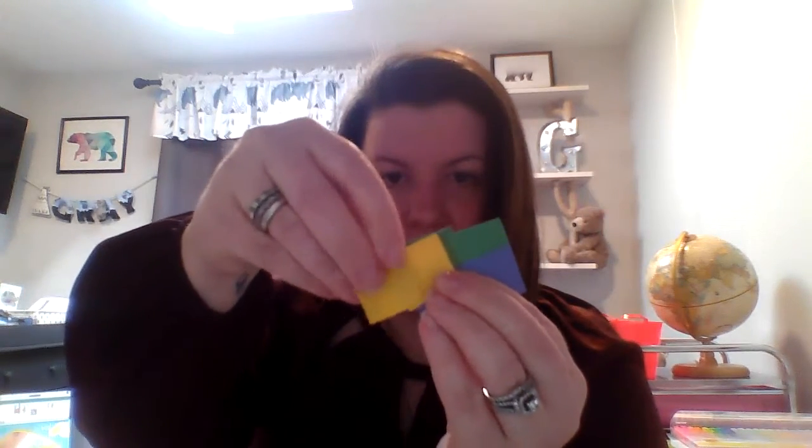So I have my first floor, and then I can have my second floor. I'm going to try to do this so you guys can see it. And then I have, so first floor is blue, second floor is green, and then third floor is yellow, okay?